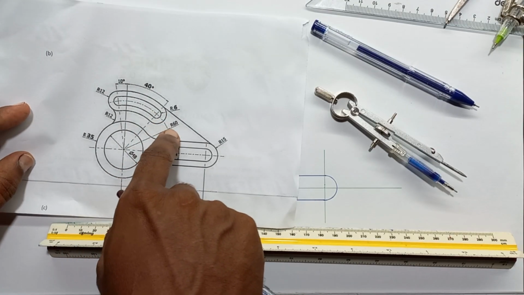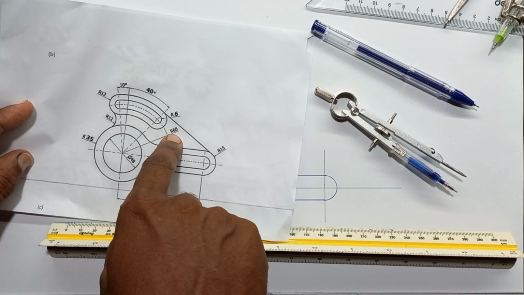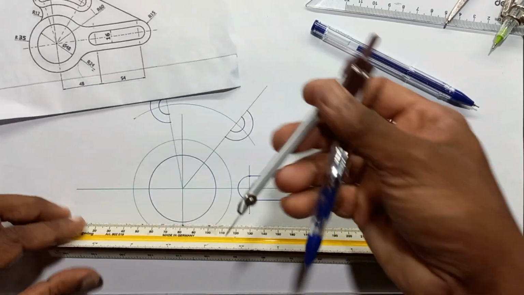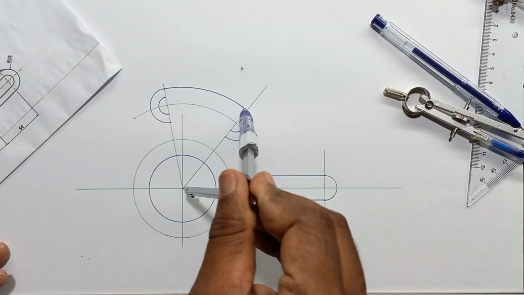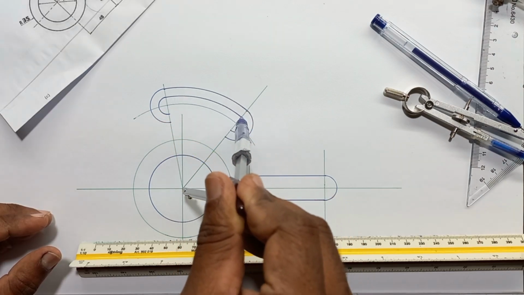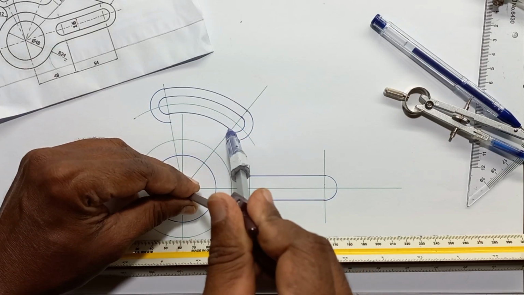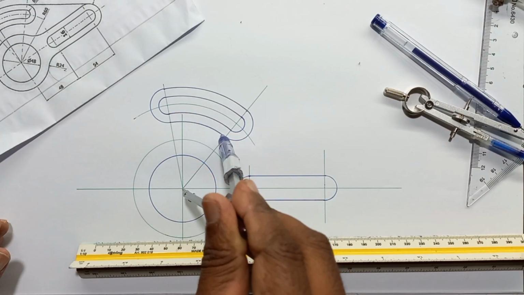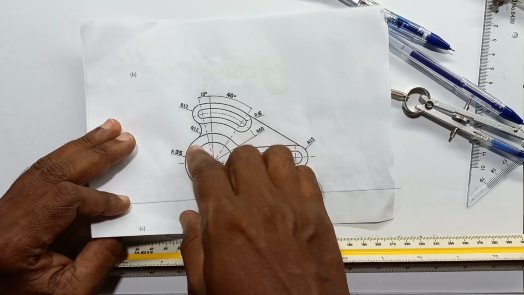Here it is 60 millimeter. This radius is equal to 12 millimeter. 60 plus 12, 72 millimeter. This arc radius is equal to 72 millimeter. See the curved slot. Then I am going to draw this tangent arc.